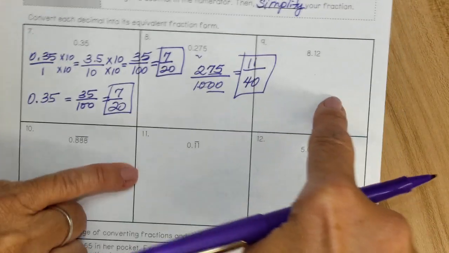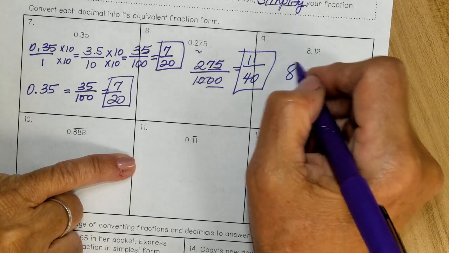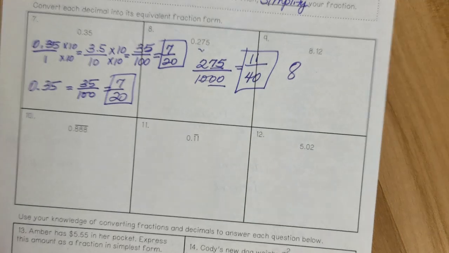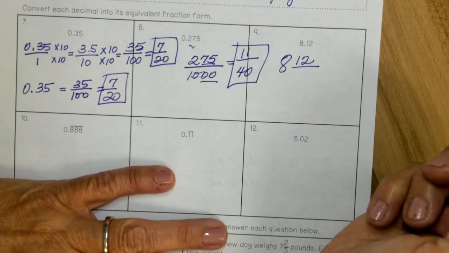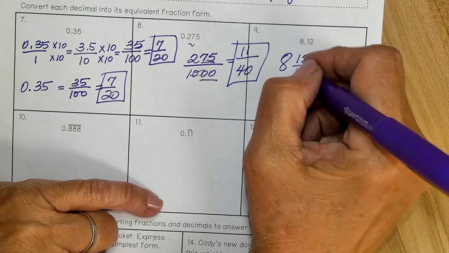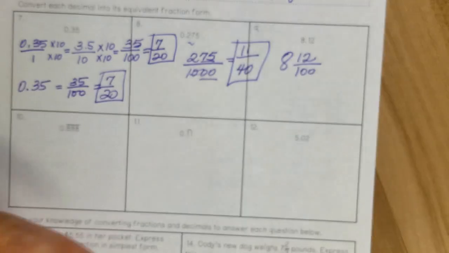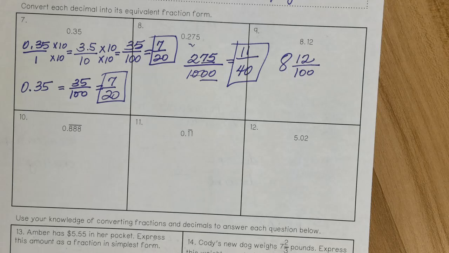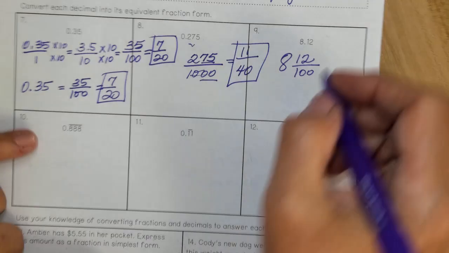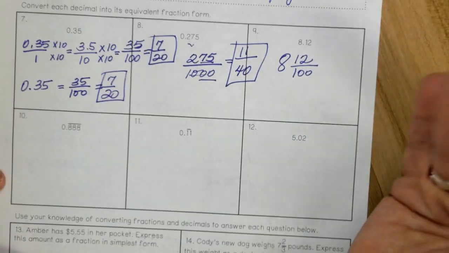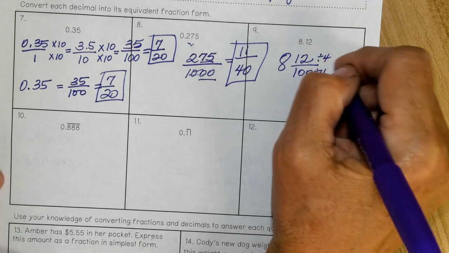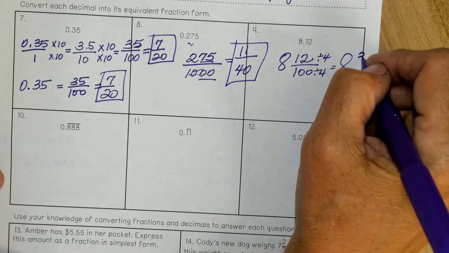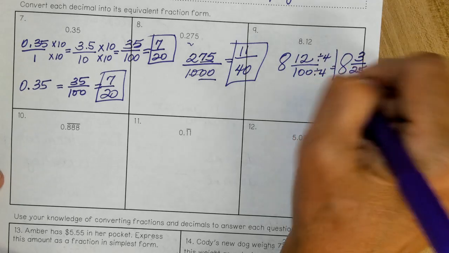Okay. How about this one? This has got a whole number and a decimal. So we just put the whole number down, right? And that decimal is 12 hundredths, right? So the 12 hundredths is the part you need to simplify. And they're both divisible by what? Go bigger. You got it. Now you could divide by 2, but then you'd have to divide again. So it'd be better to divide by 4. And we would have 8 and 3/25ths, right?